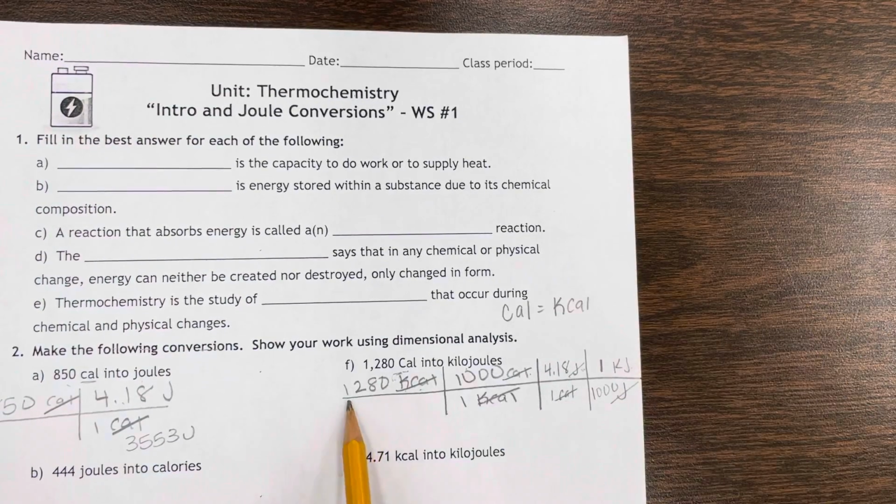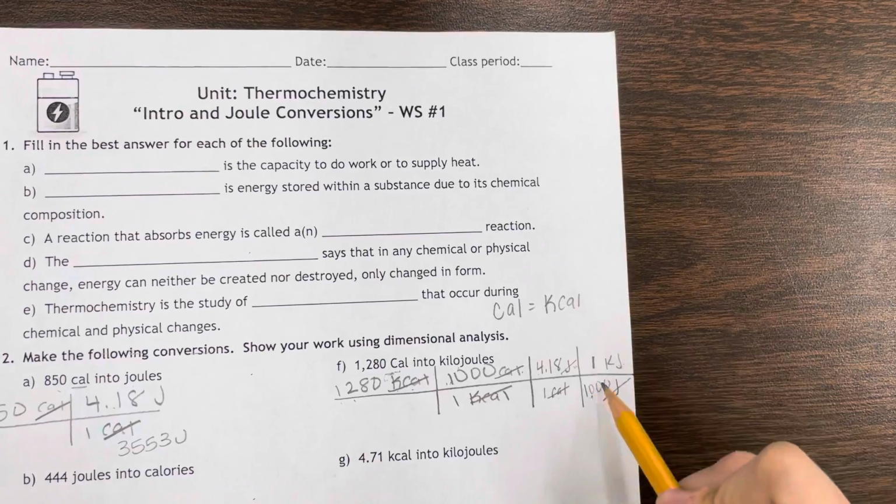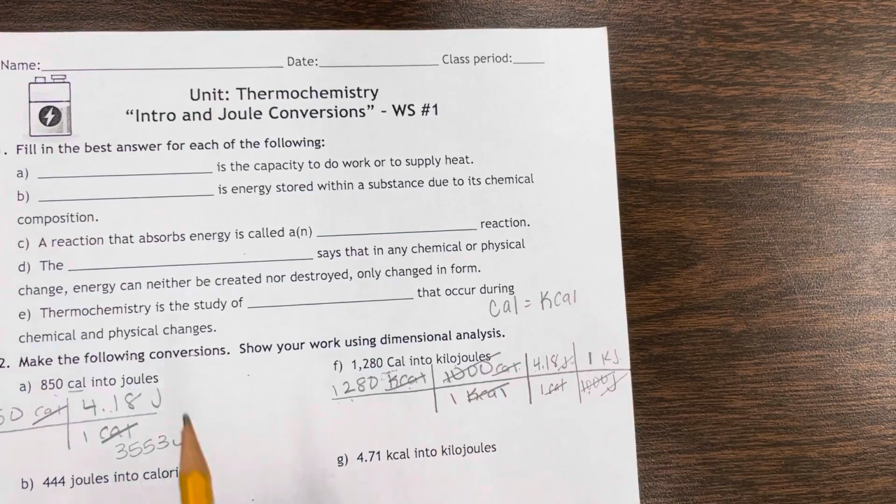So you will do 1,280 times 1,000 times 4.18 divided by 1,000. Because you are multiplying by 1,000 here and dividing by 1,000 here, these can cancel out as well.